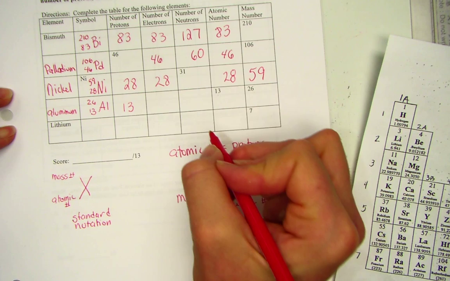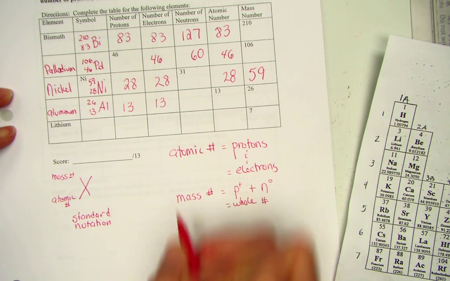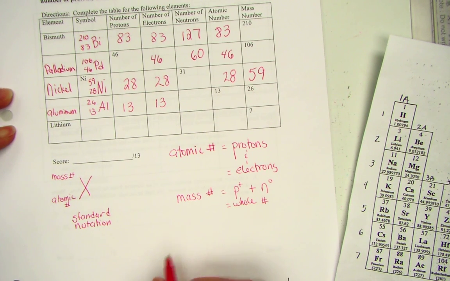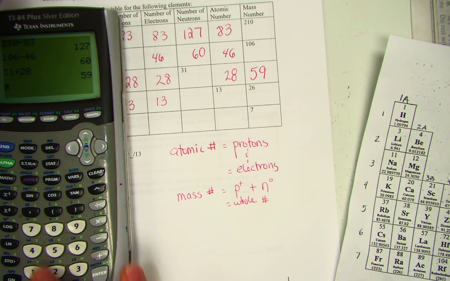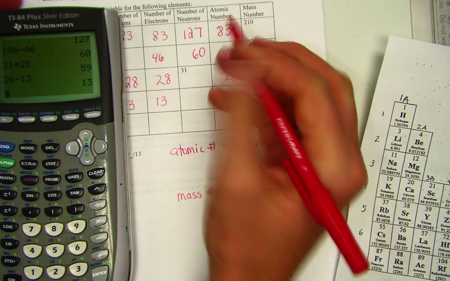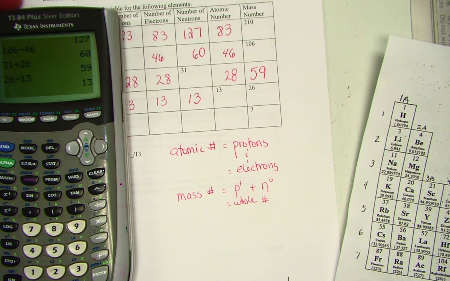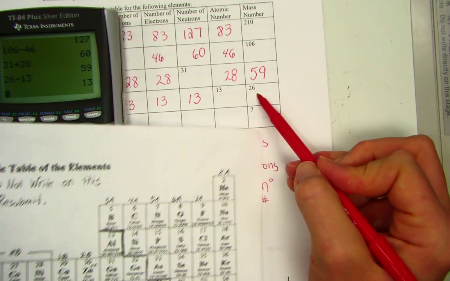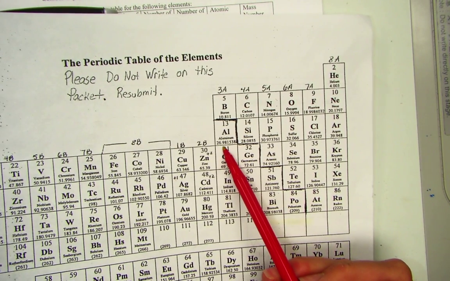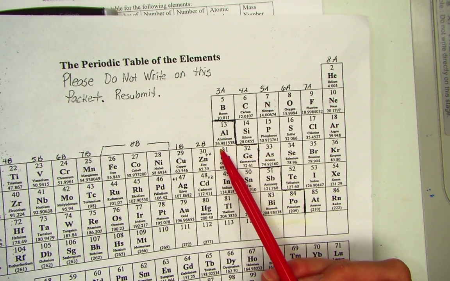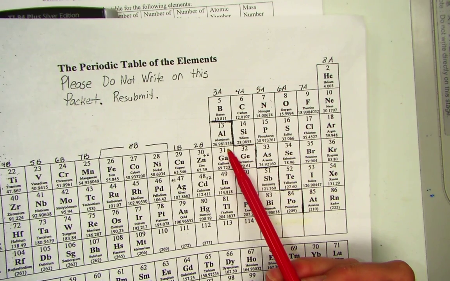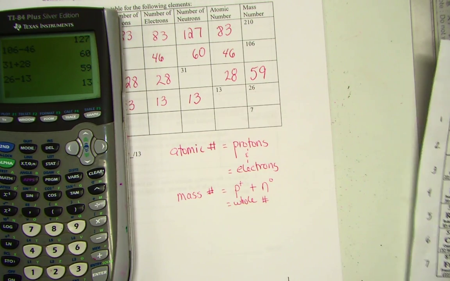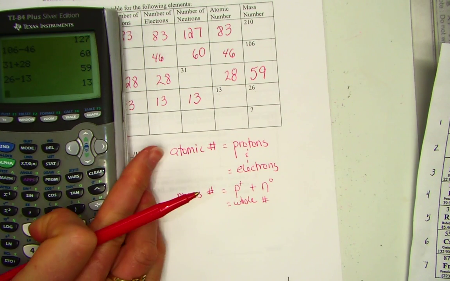Identity comes from protons: 13 protons, 13 electrons. The number of neutrons is found by subtracting the atomic number from the mass number, giving us 13 neutrons. Notice clearly that the mass number may or may not match the nearest whole number on the periodic table. These are the average weights. Don't grab this number and place it into the chart. We sum the protons and neutrons.